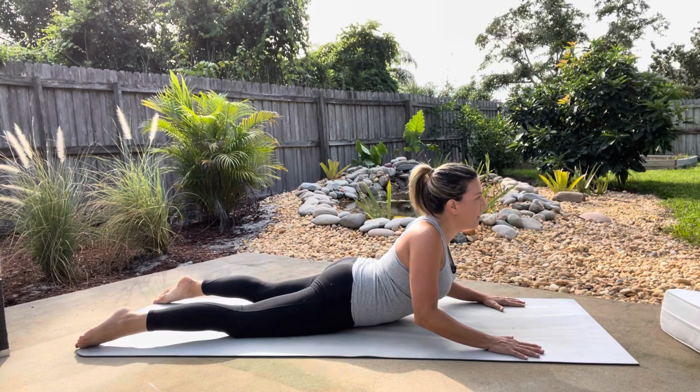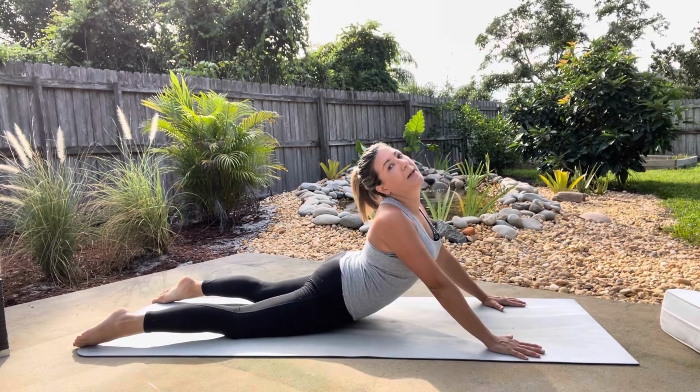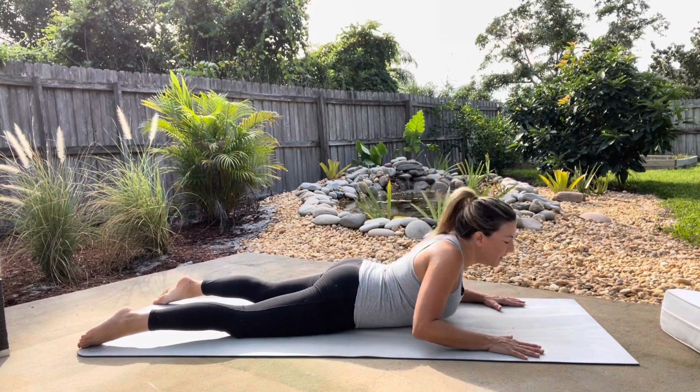Just a little bit up. So we're not going for a huge deep back bend like this. We're just lifting and then lowering.